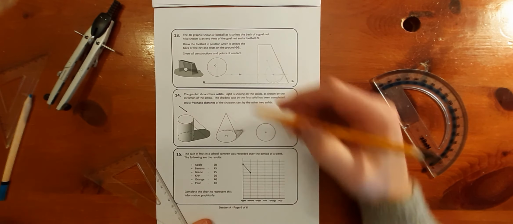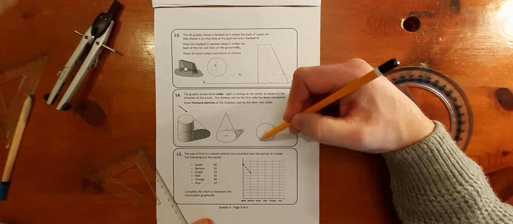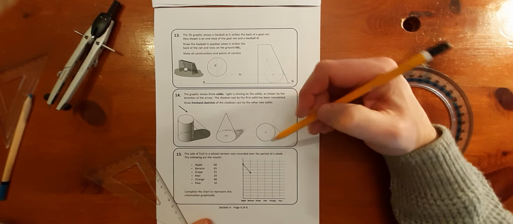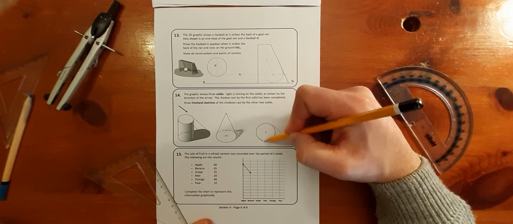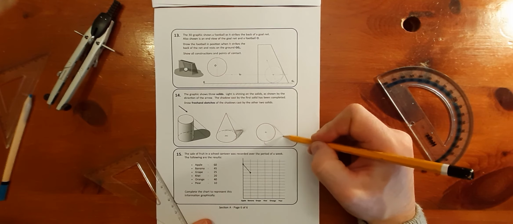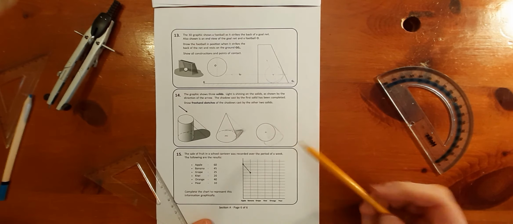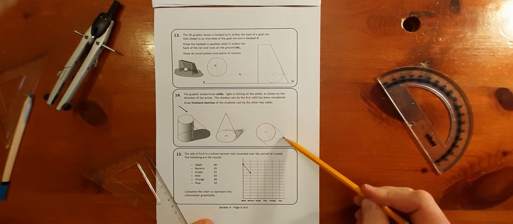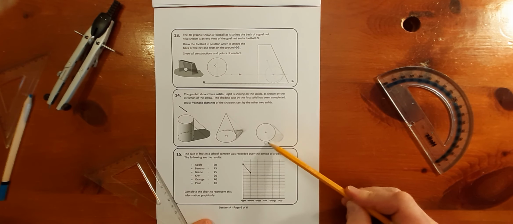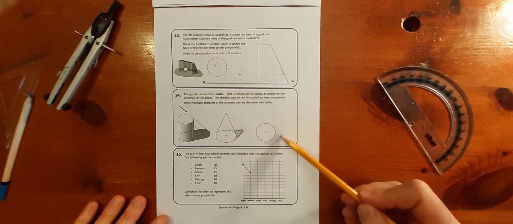And this one over here. So this will produce an elliptical shadow. And when you're happy enough with that, shade it in there, folks. And that is question 14 done.